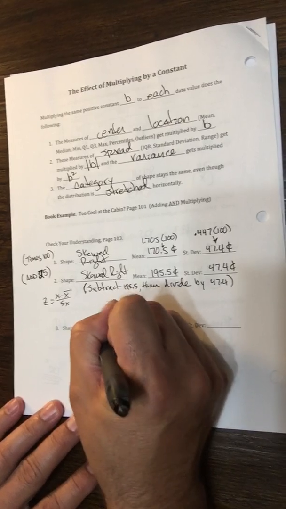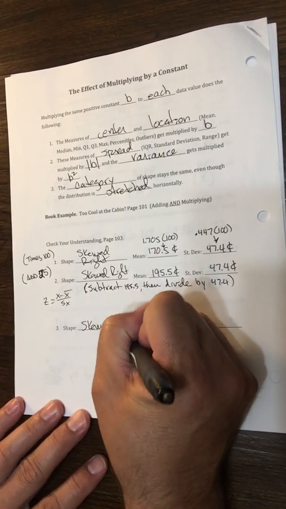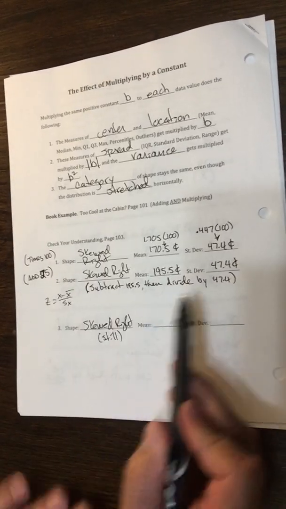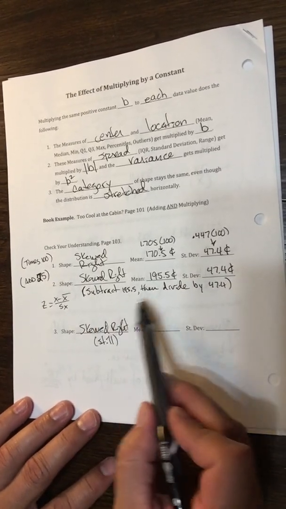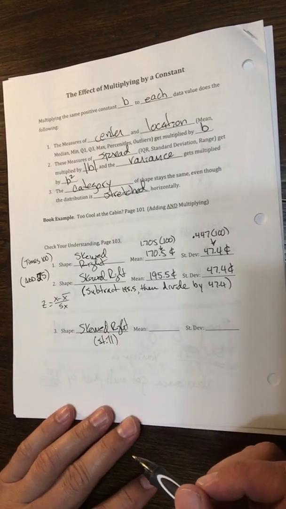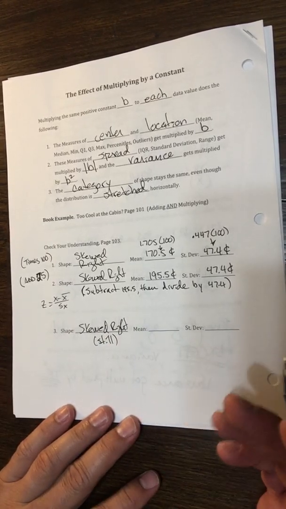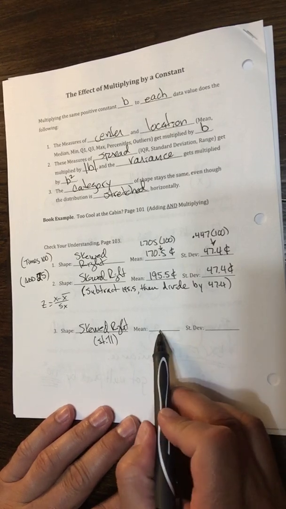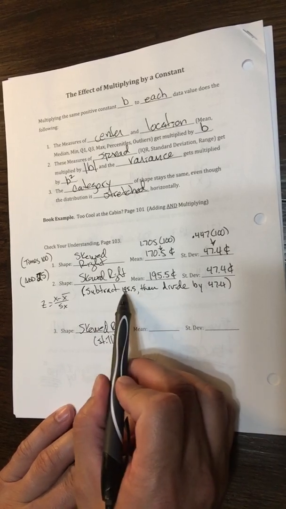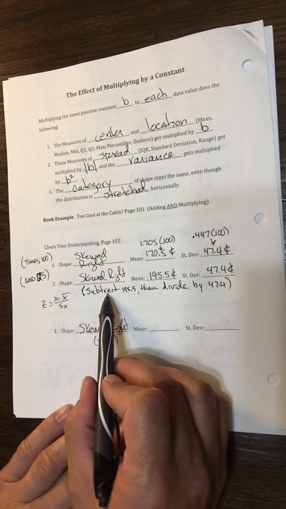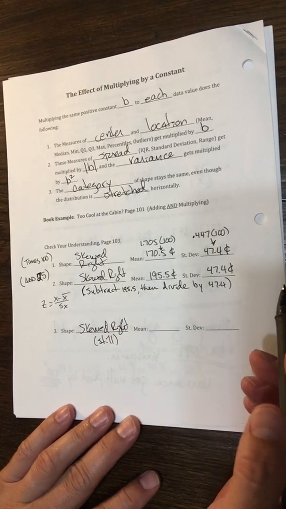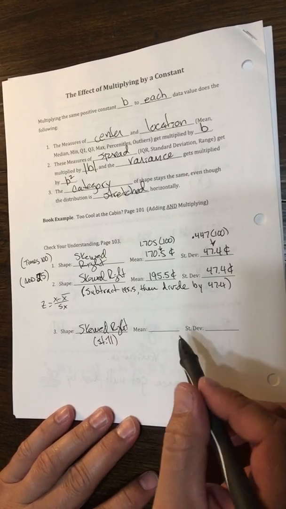It's going to be skewed right, and I'm going to write underneath it, it's going to be skewed right still. Subtracting and dividing doesn't change the category of shape. The dividing will actually change how spread out it is, but it won't change the shape, the overall category of shape. Now the mean, let's think about the mean here. Subtracting 195.5, that does affect the mean. And then dividing by 47.4, that affects the mean also. So I got to do both of those things.